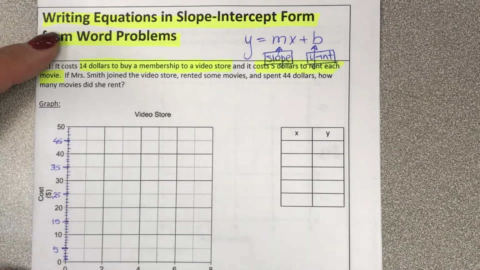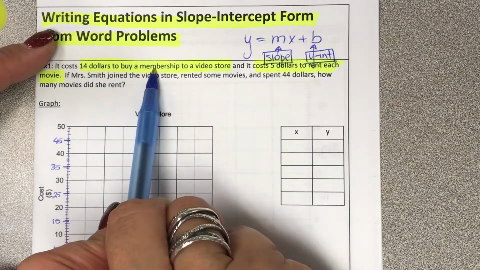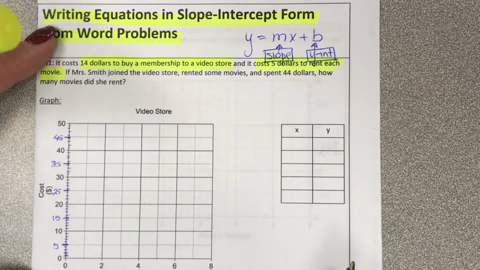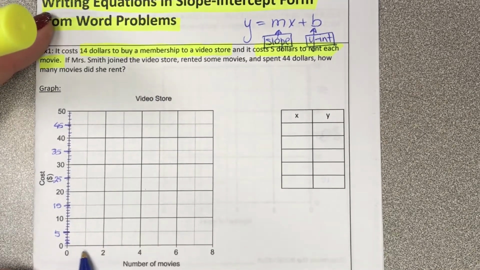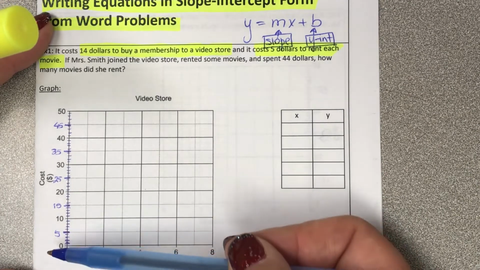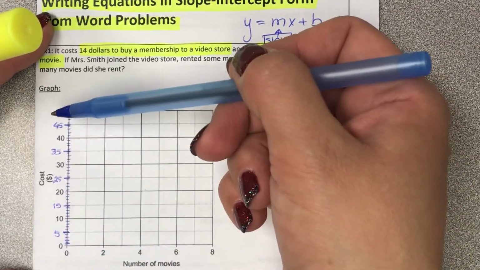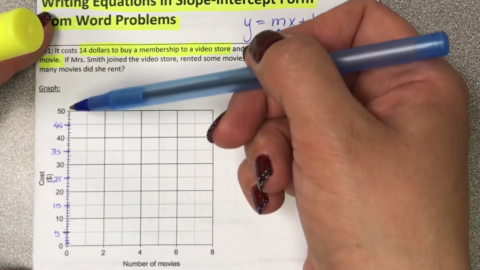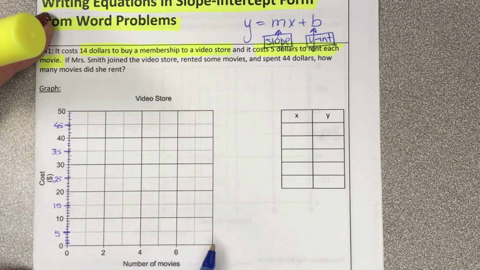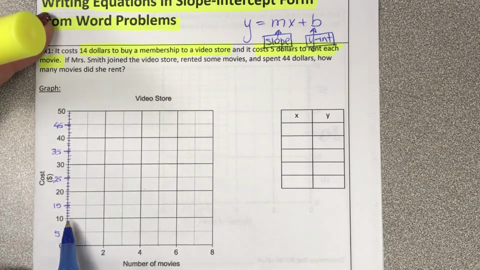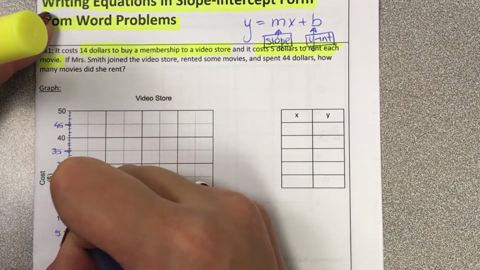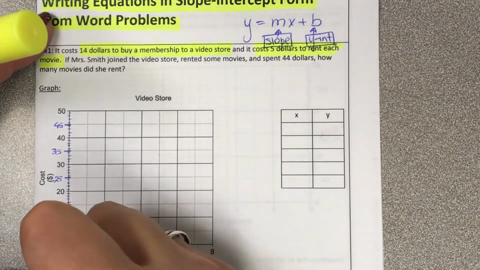So on the graph, we have $14 for the membership, which is the initial value. To join the video store and rent a number of movies, we have the cost. The cost will be our y-axis, increasing based on the number of movies that you're renting. From the initial value, it means when you come to the store and you're not renting any movies, 0 movies, you still have to pay $14 to join in. So $14 will be the initial value.